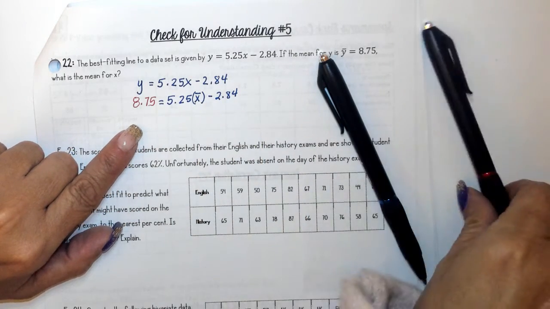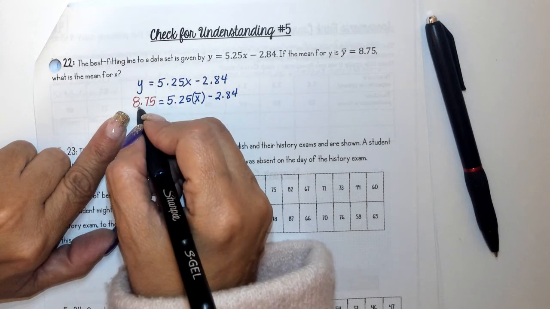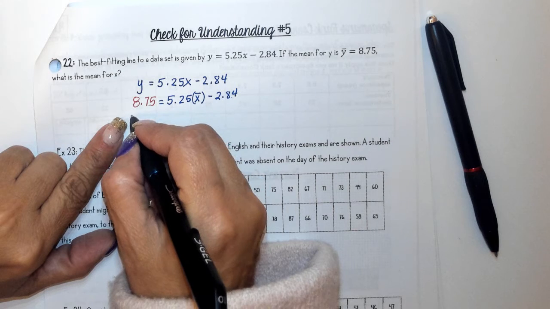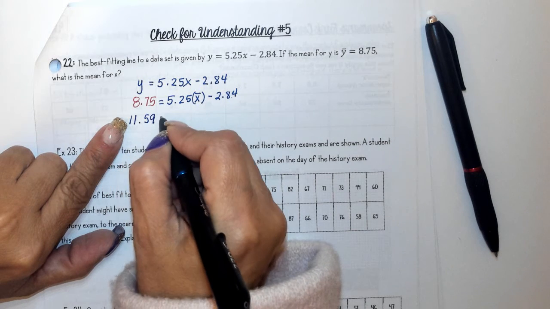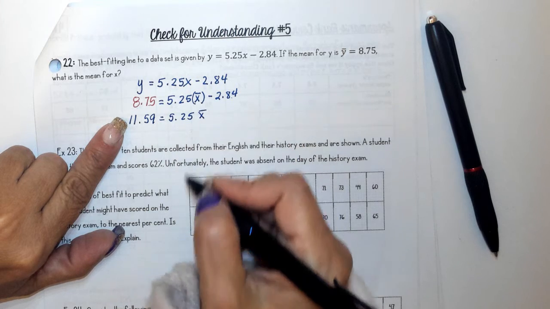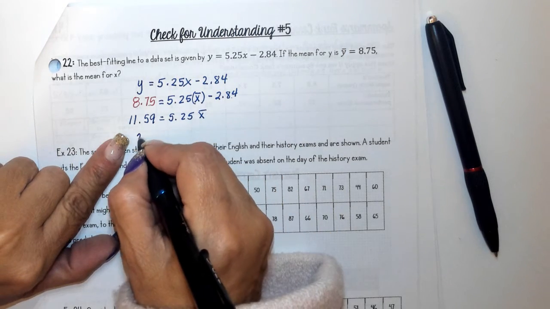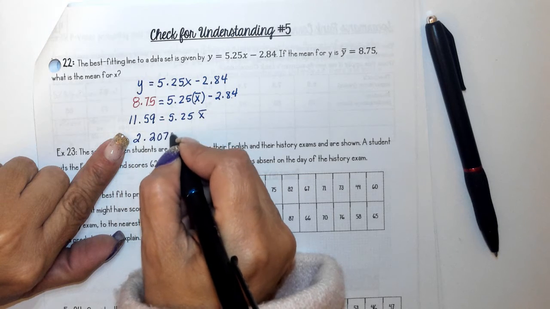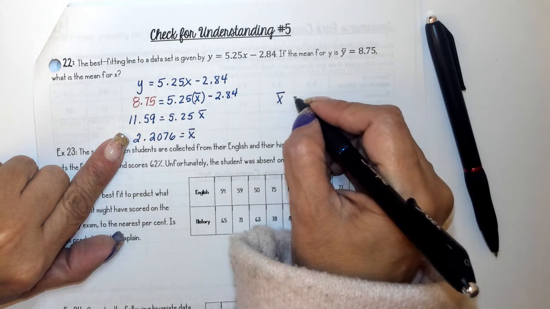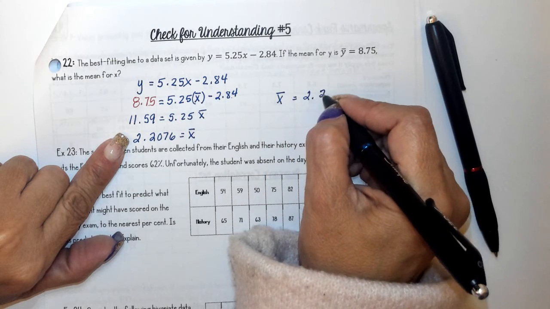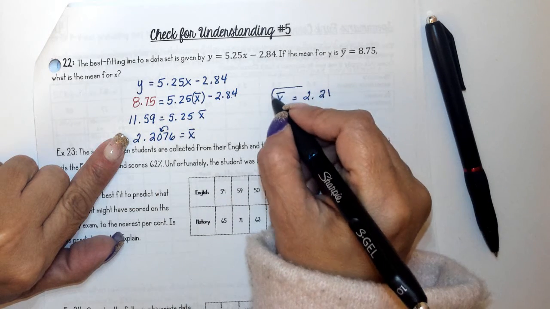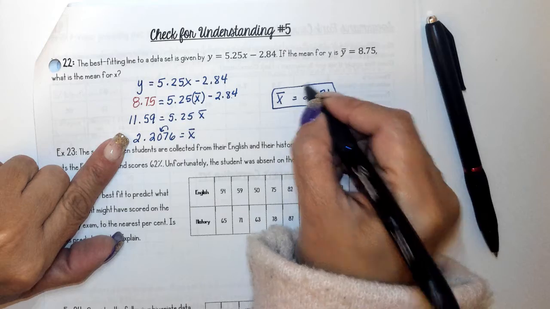So if I do a little math and solve this, I get 8.75. I would add 2.84 to both sides, and that would give me 11.59 equals 5.25 times x bar. I would divide both sides by 5.25, and I got 2.2076 equals x bar. So I would simply say 3 sig figs, 2.2, the 7 would round the 0 up to 1, and that would be what my x bar would equal.